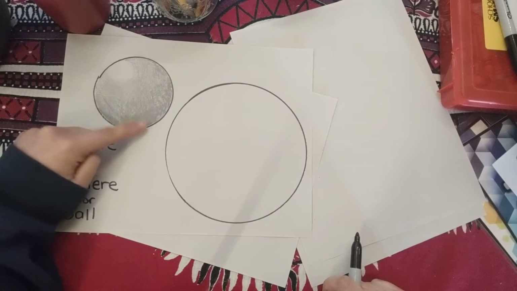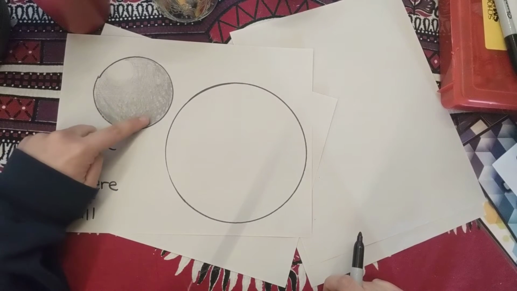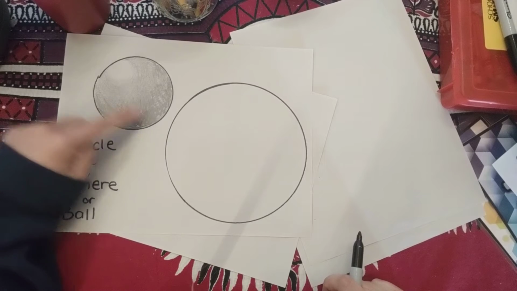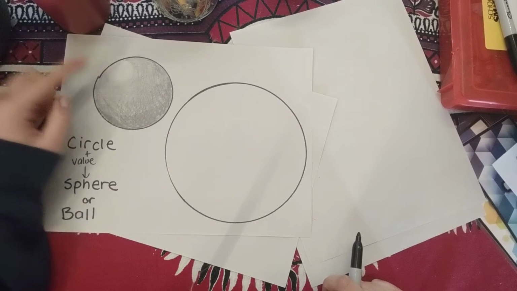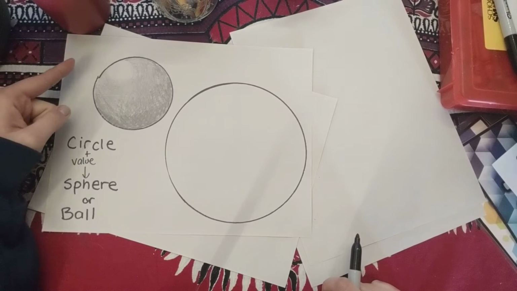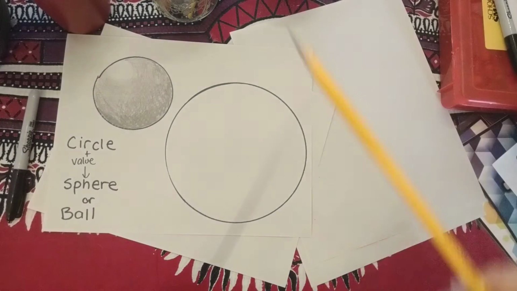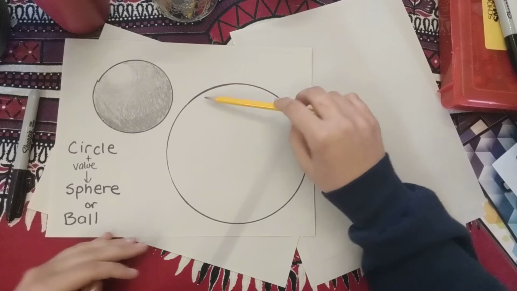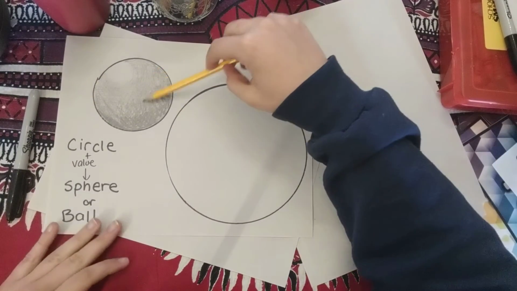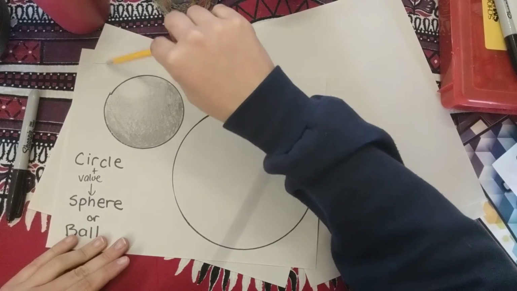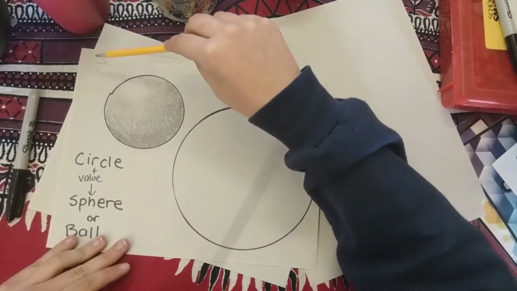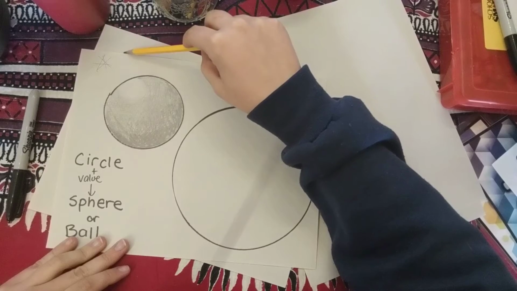So it's showing you that this part of the circle, or of the sphere, is in shadow. And this part is in the light. So it has volume. It has a form, right? So to do this, it's a little tricky. I'm going to switch to my pencil. I'm going to decide where the light is coming from. And with this one, the light was coming from over here. That's where my sun is, or my light source is.